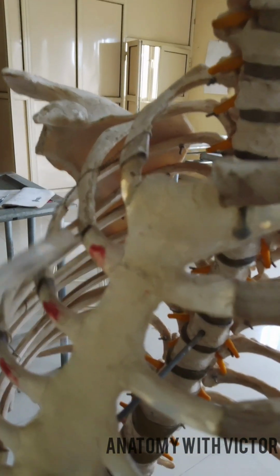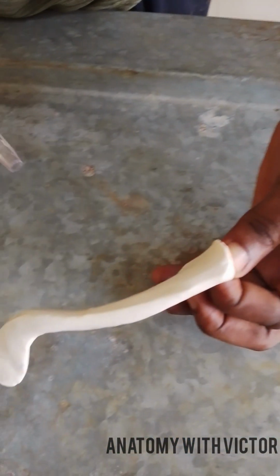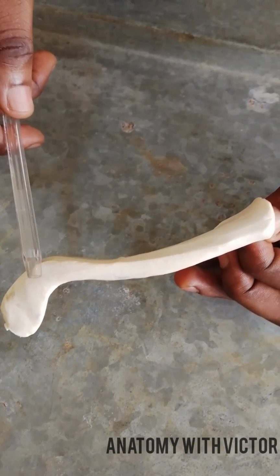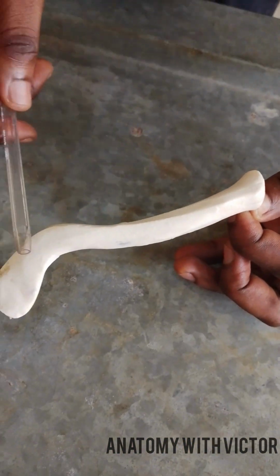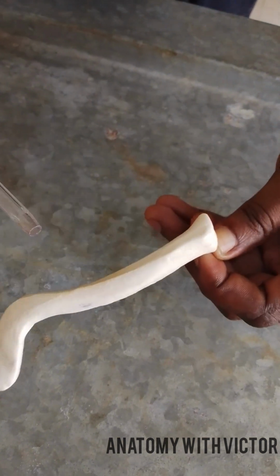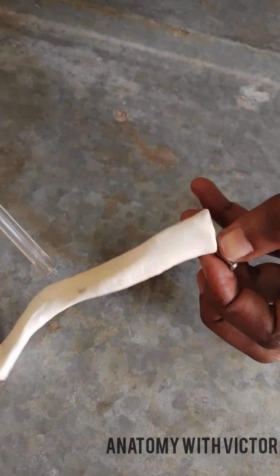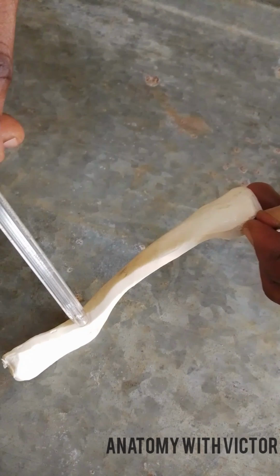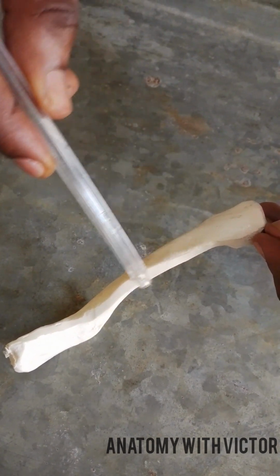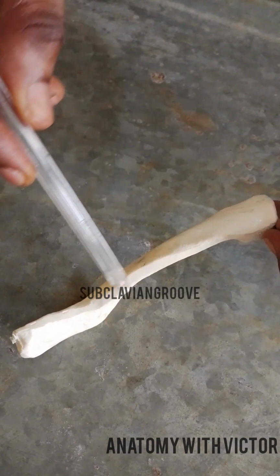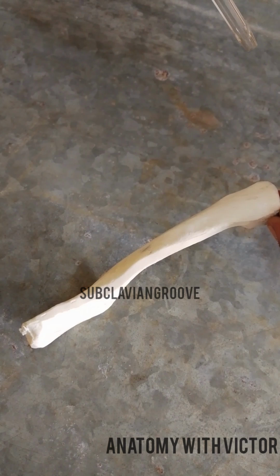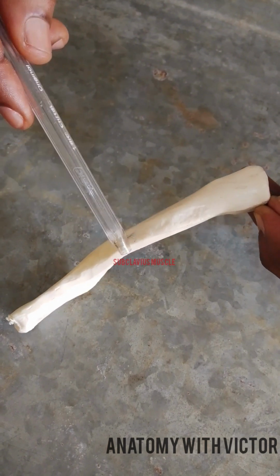When we look at the shaft in between, this area is called the shaft of the clavicle, and when we turn to the inferior aspect of this shaft, we see what we call the subclavian groove. This subclavian groove contains a muscle called the subclavius muscle, which helps to depress the clavicle.